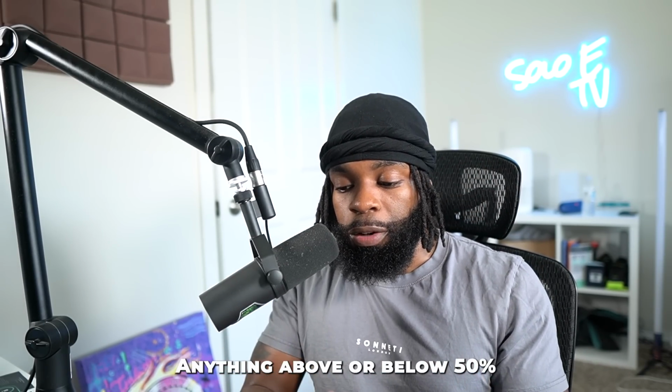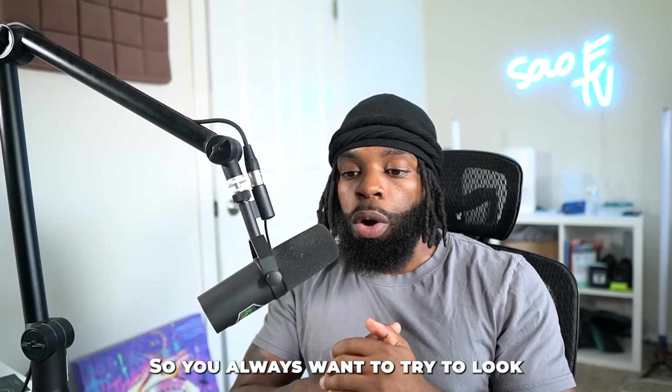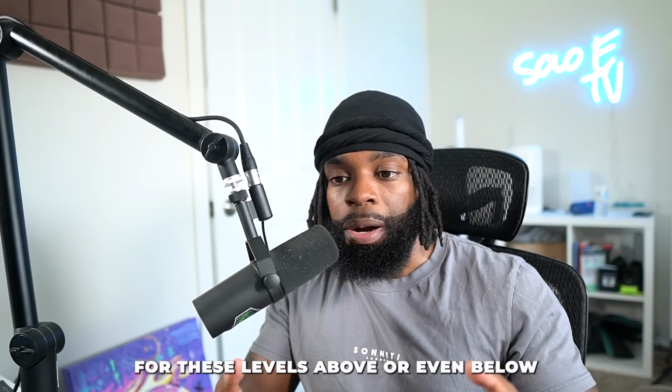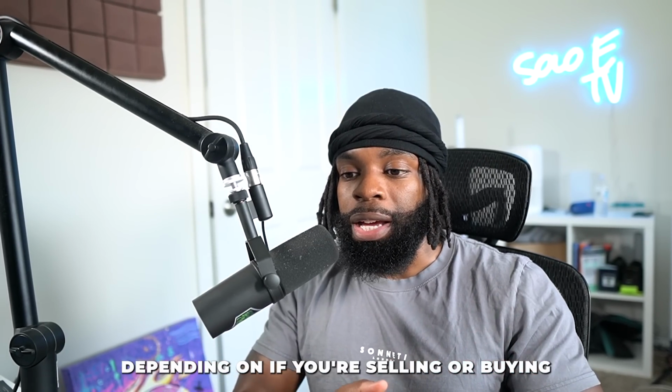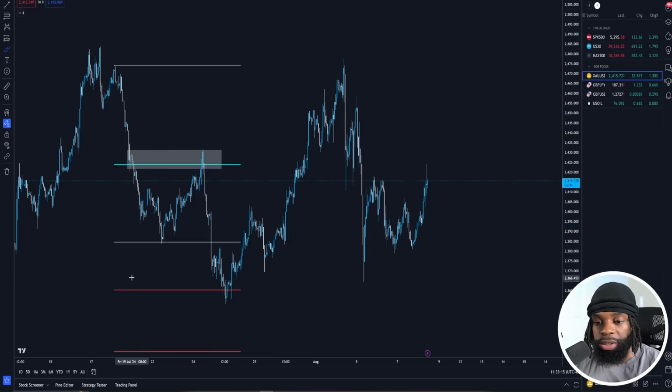Anything above or below the 50% mark is kind of like your balance, right? Equilibrium balance. So you always want to try to look for these levels above or even below, depending on if you're selling or buying, to kind of get your analysis. So obviously, as you see here, the market went above this 50%. If you notice right here, we had some type of POI right in this area here. So if you guys notice here, you see TP1 and this is my TP2 mark.